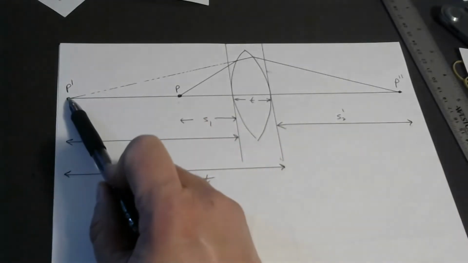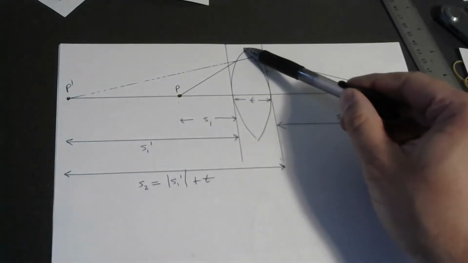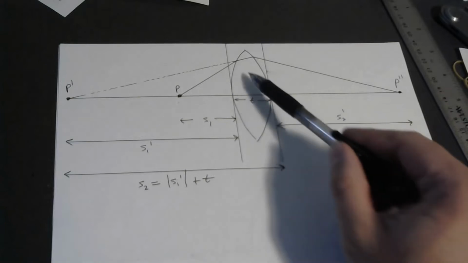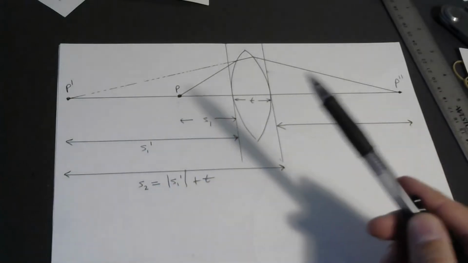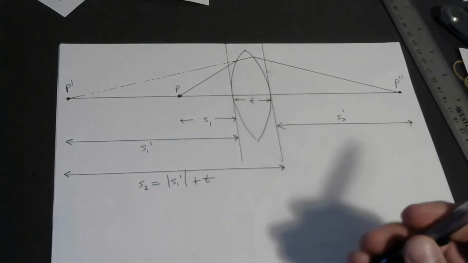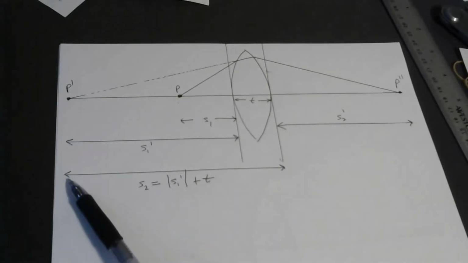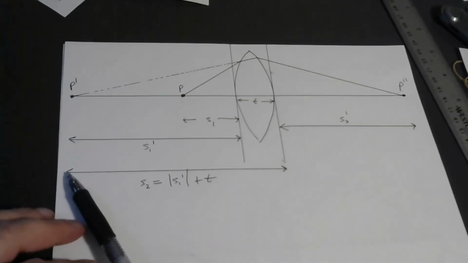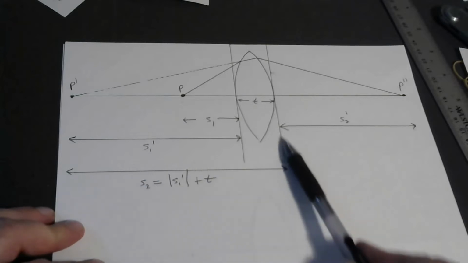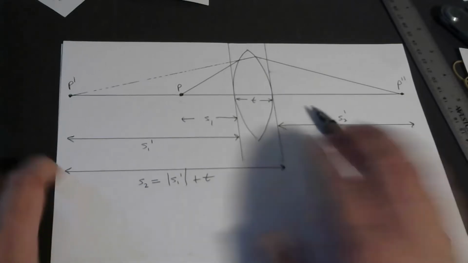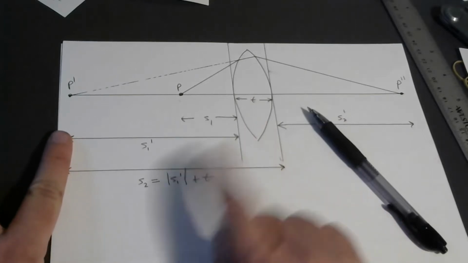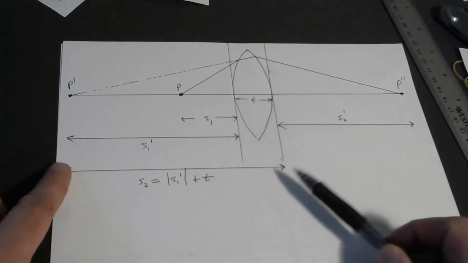This image, the image from the first refraction, serves as the object for this next side of the lens. Remember, this face of the lens doesn't care where these rays come from. It only cares about the direction of the rays. So we need this distance from previously what we called the image, which is now the object for the second face, all the way to the right side of the lens. And that would be the absolute value of S1 prime. Remember, S1 prime is a negative number, absolute value plus the thickness of the lens.